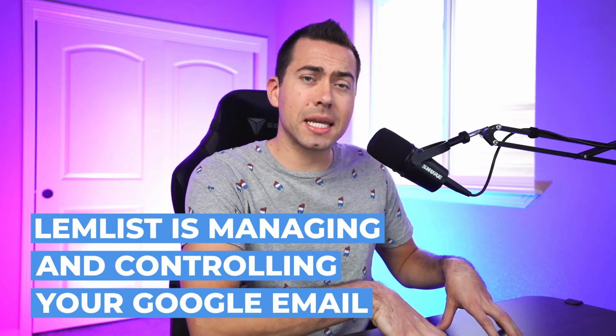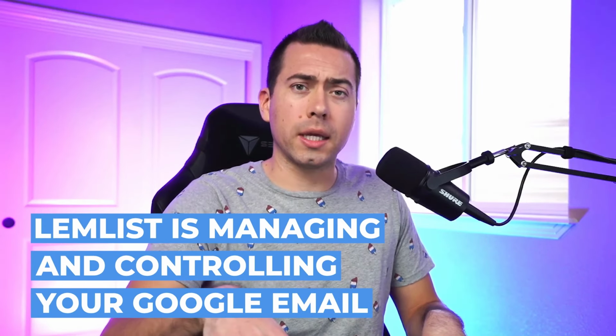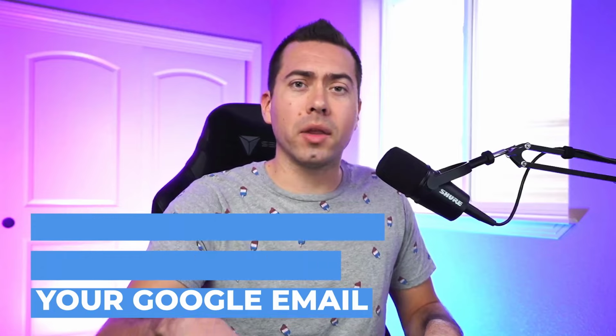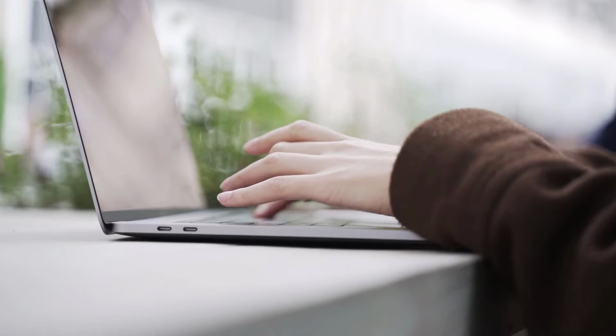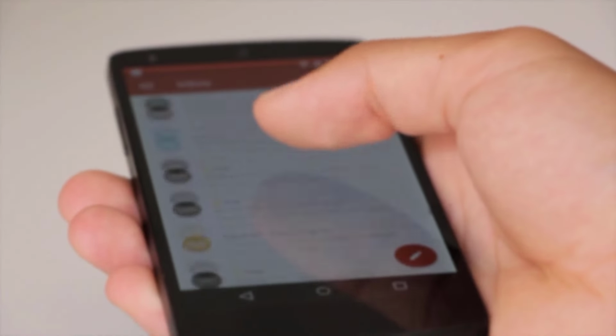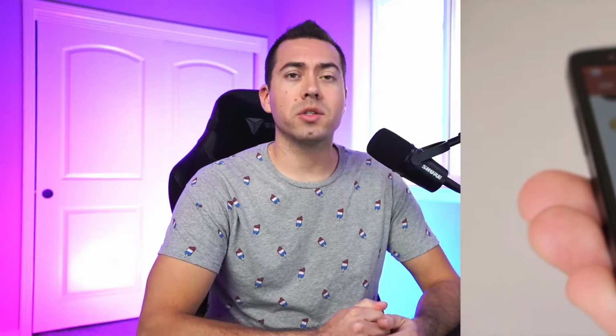Basically, how this works is Lemlist is managing and controlling your Google email, and it's sending out emails from your Google email. So when you log into your Google email, you'll literally be able to go into the sent folder and see all the emails that were sent. You'll go into your inbox and see people replying to you there. So it's literally like a controller of your Google email account.